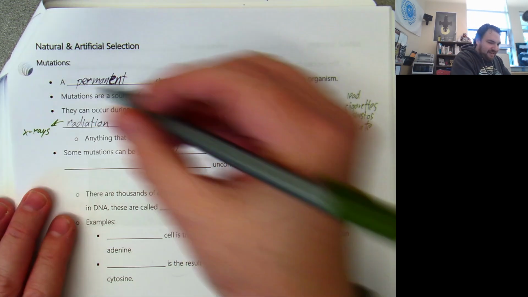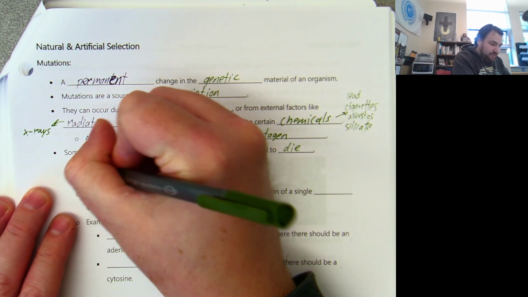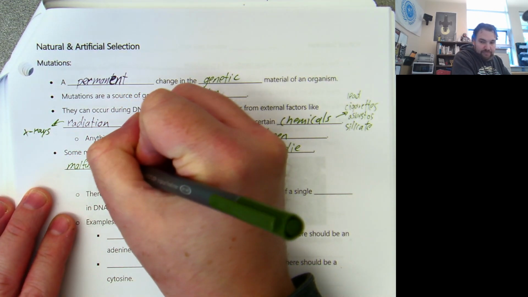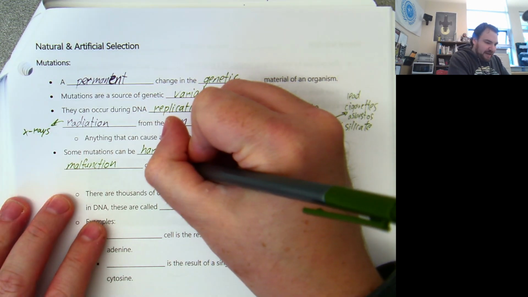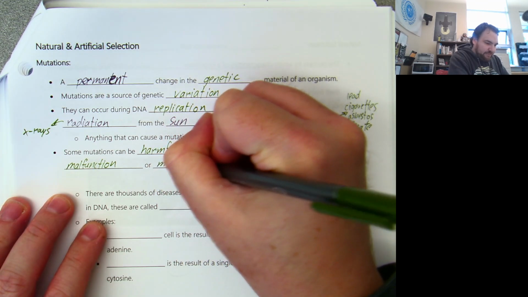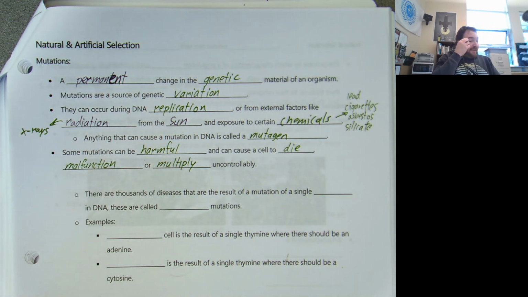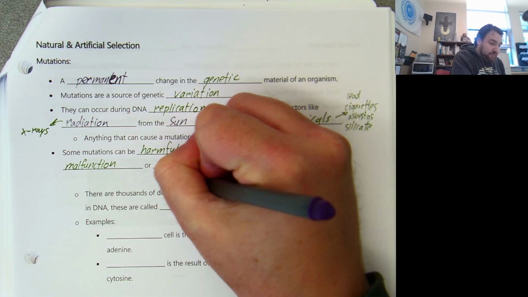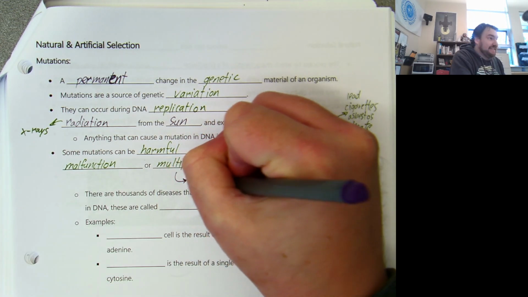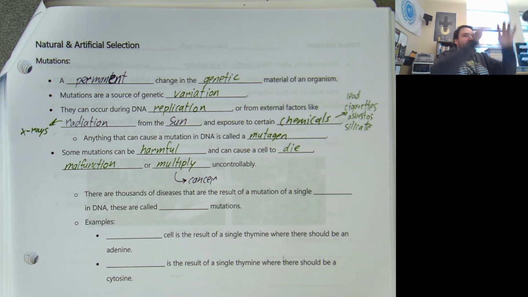Worse, they could malfunction. Even worse, they could multiply uncontrollably. So the multiply uncontrollably, this is cancer. That is cancer in a nutshell. All cancers in a nutshell. Different kinds of cancers do this different ways.